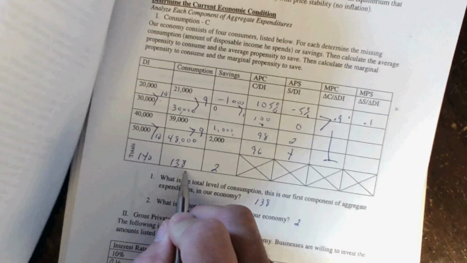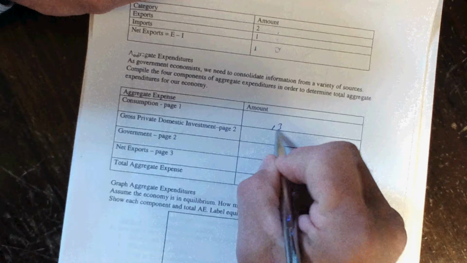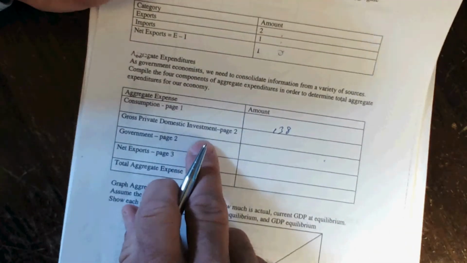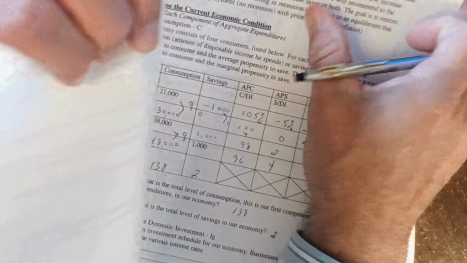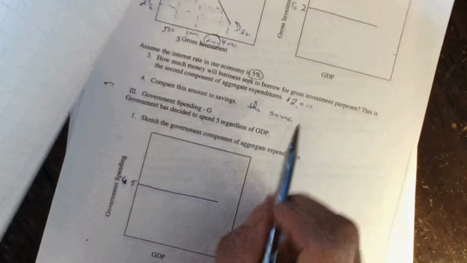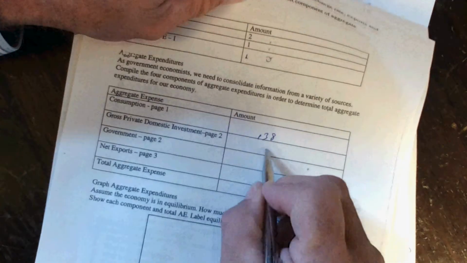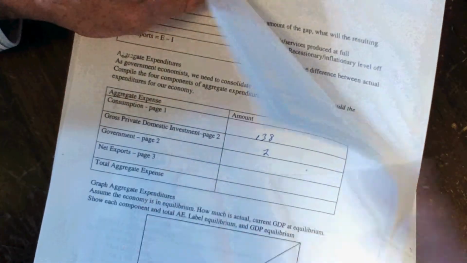We're going to go back to the first page and get consumption, 138. We're going to get gross private domestic investment, which was 2. We're going to get government spending, which was 5.